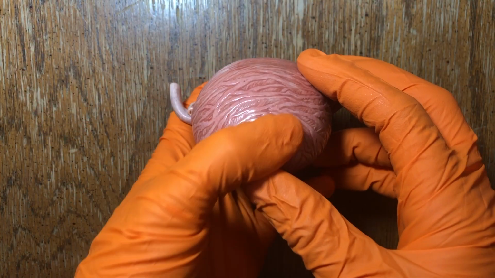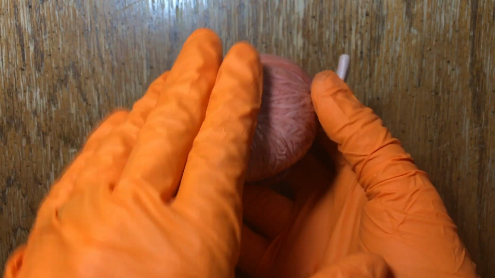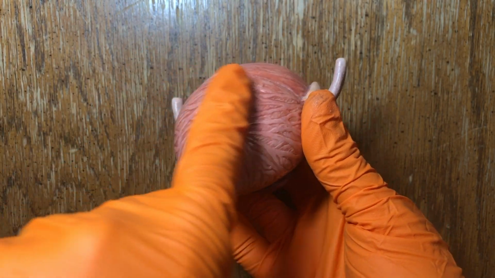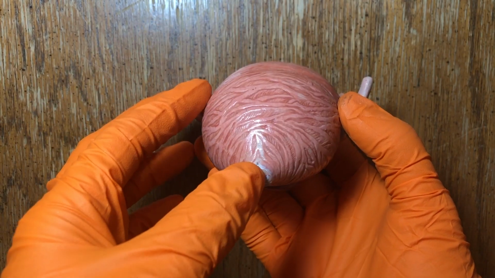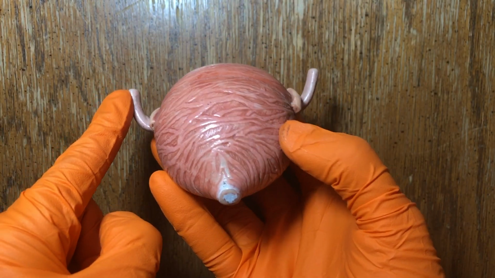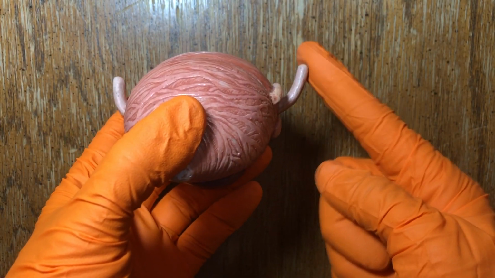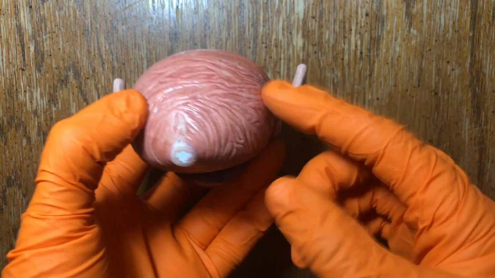The urinary bladder is a retroperitoneal organ, and actually only its superior surface is covered by that parietal peritoneum. So just another little bridge back to A&P1. Here we have the right ureter, and this is the left ureter. And how do I know that's right and left? I'll point that out in a little bit here.